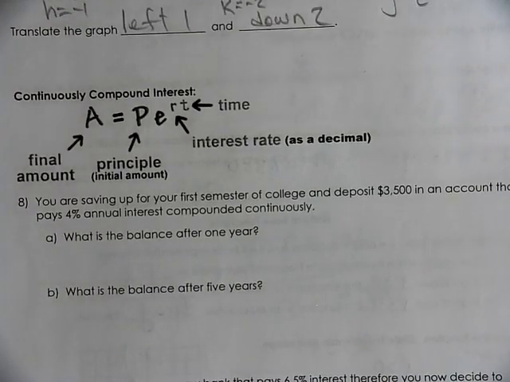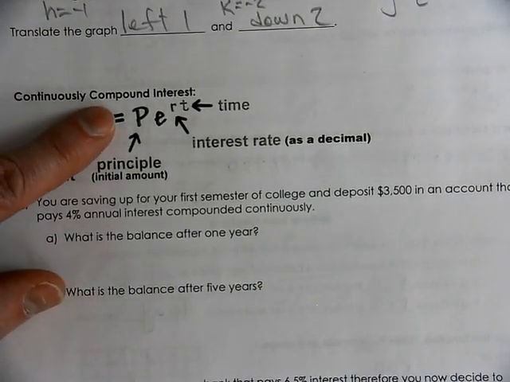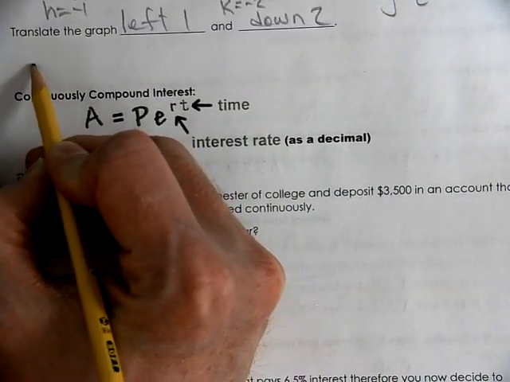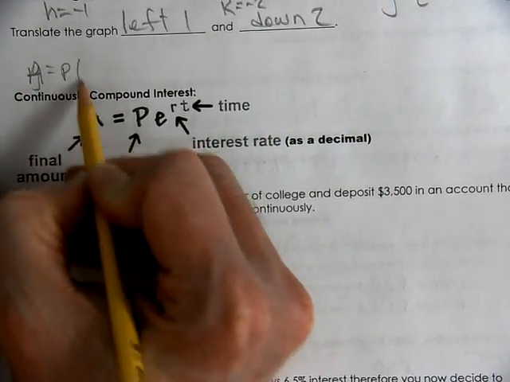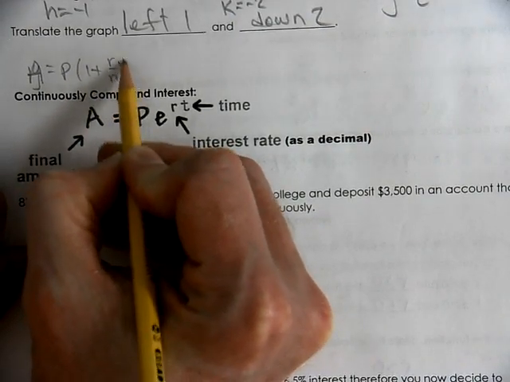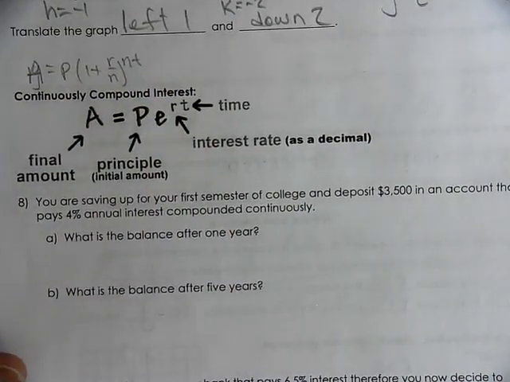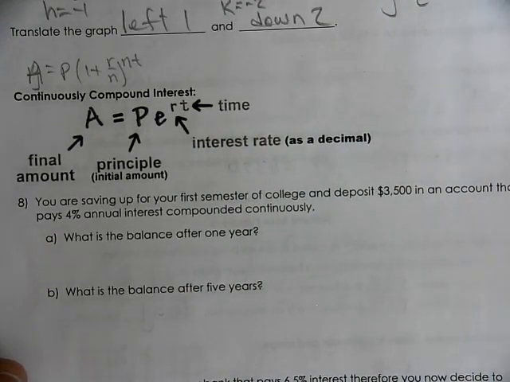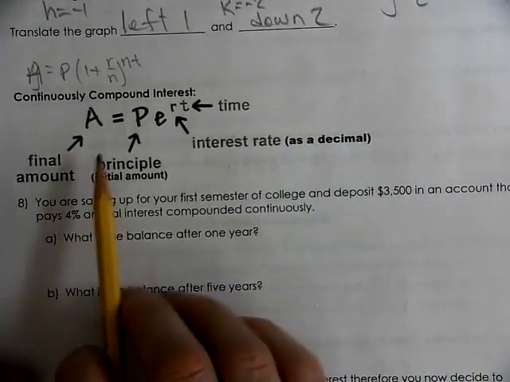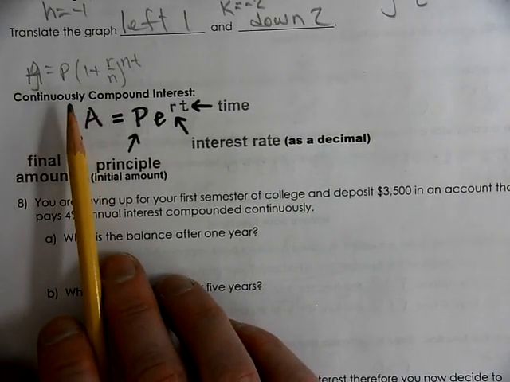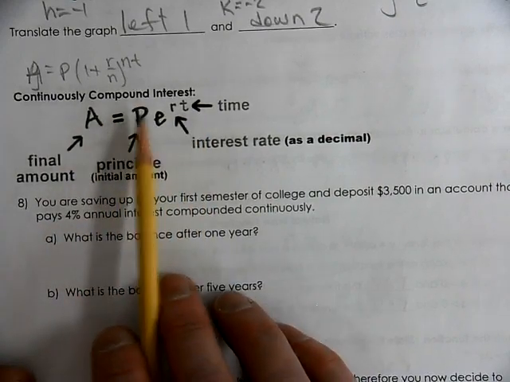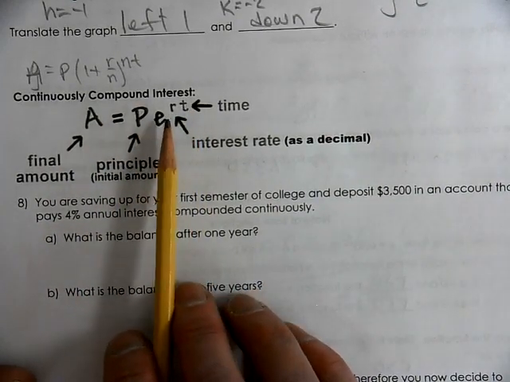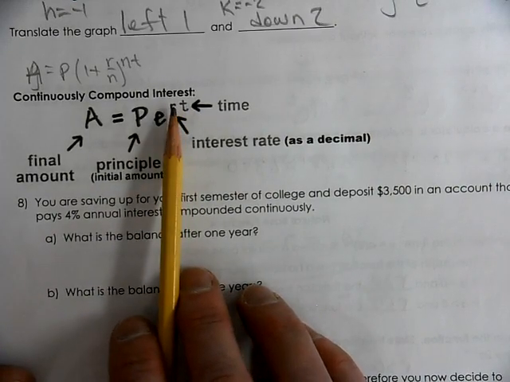So next we're going to talk about compound interest. We've talked about how the formula for compound interest has been y equals, or a lot of times we call it A equals P(1 plus r over n) to the nt. That's if it's compounded monthly or daily, weekly, quarterly. But here, we're going to compound continuously. So compounding continuously is when you use the PERT formula, P-E-R-T. So your base is e and your exponent is rt.